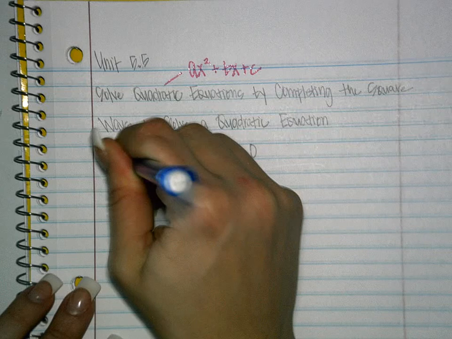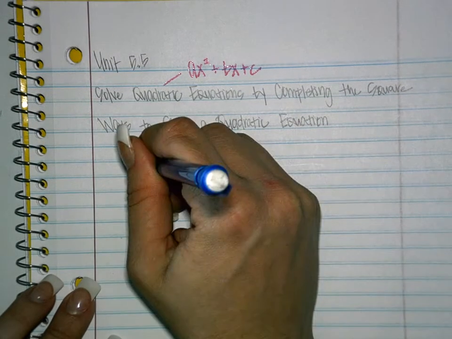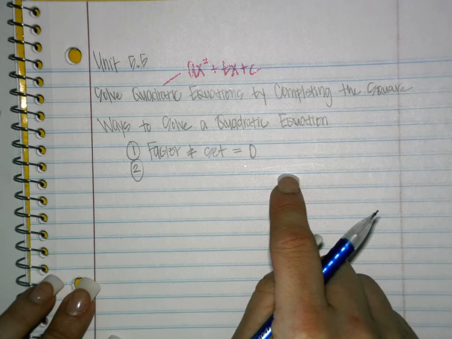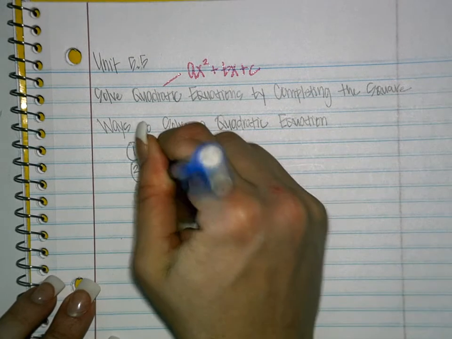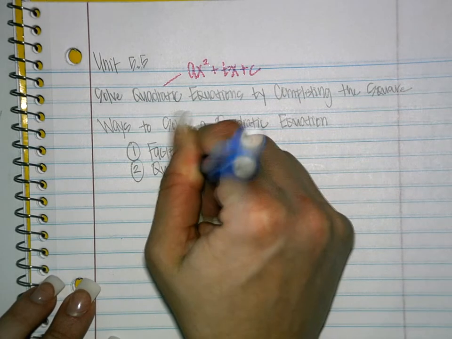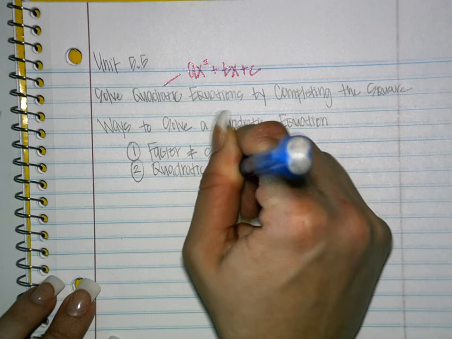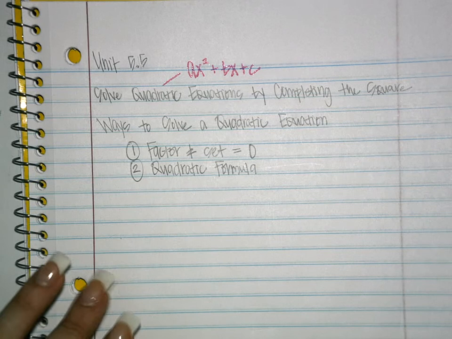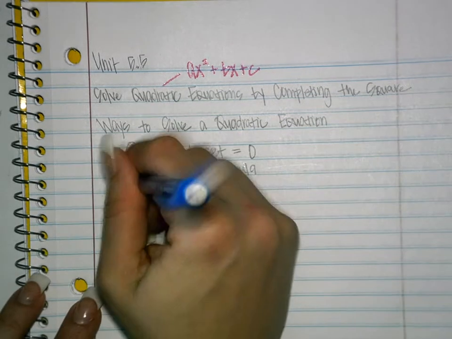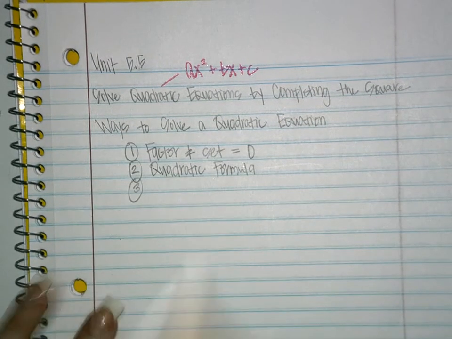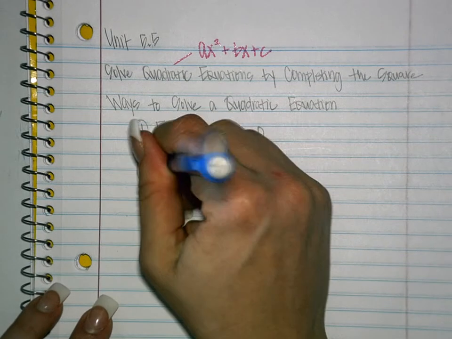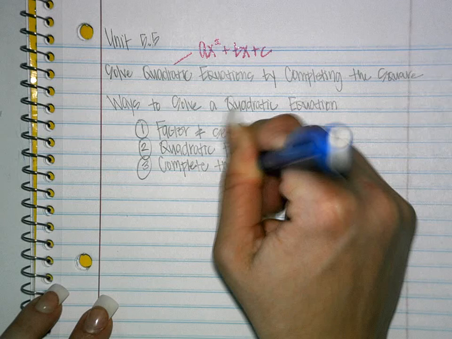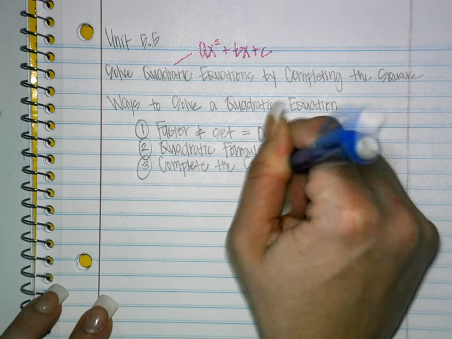Another way that you could solve is what? If something was not factorable, what could you use? You could use the quadratic formula. However, the quadratic formula is really long. Sometimes you have to simplify a lot, and it's a little bit annoying. So, we're going to learn today a third method, and the third way is called completing the square. So solve by completing the square.